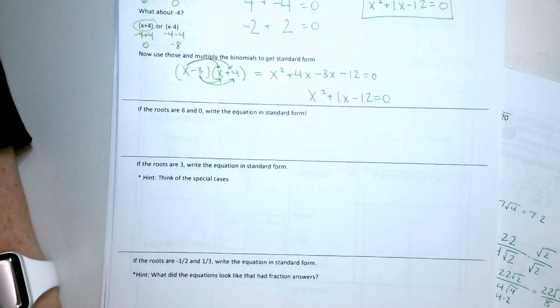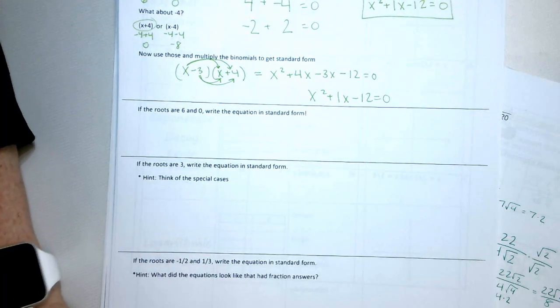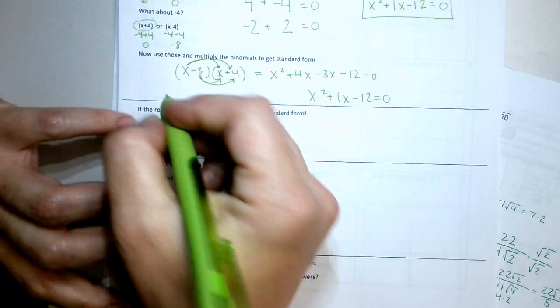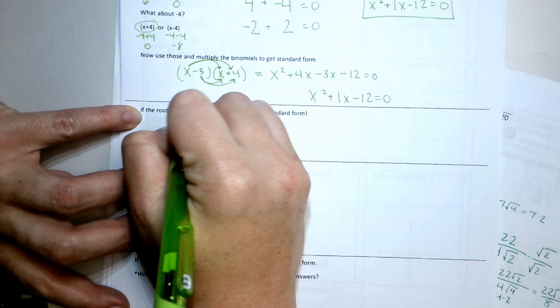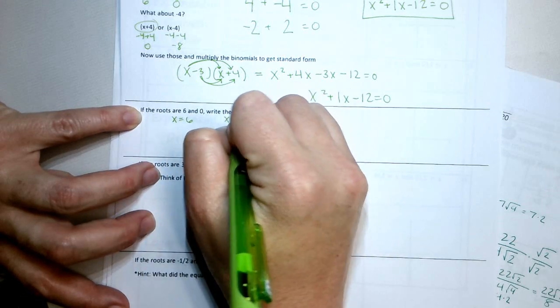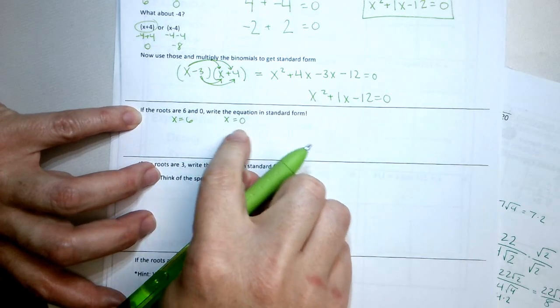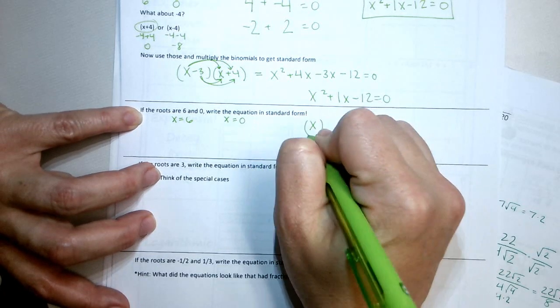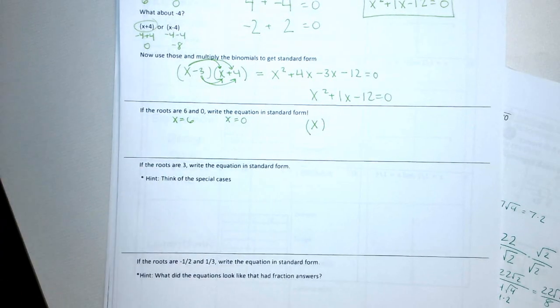Okay, if the roots are 6 and 0, write the equation in standard form. Well, we know x equals 6 and x equals 0. Can I change x equals 0 at all? No, so x is one of my factors because there's no way to change that.